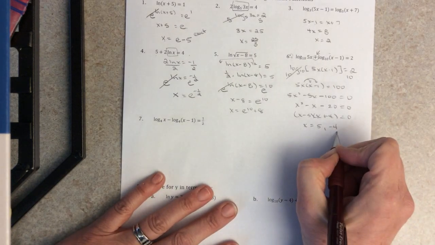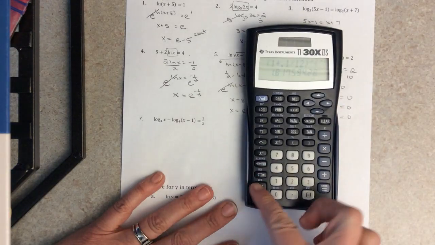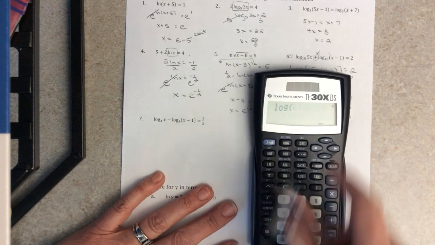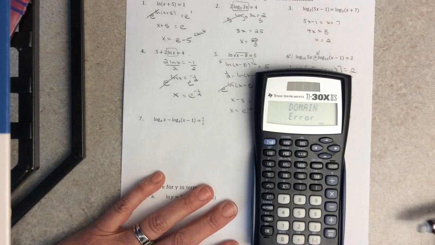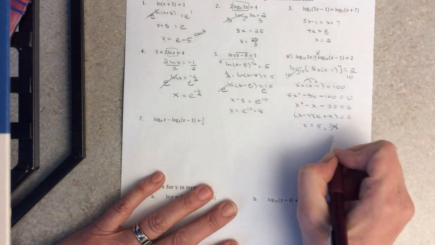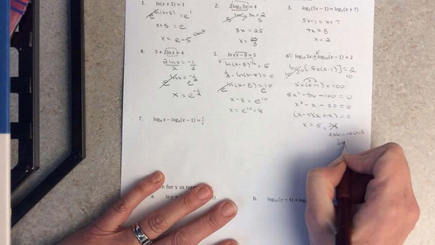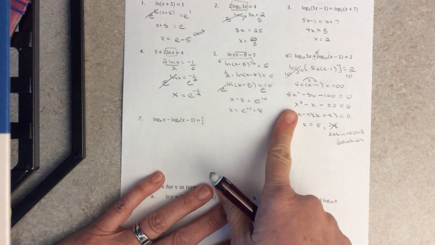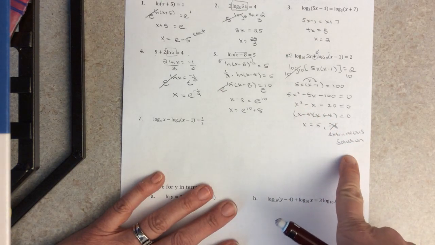So this number that we found here, which is -4, if you tried to put it in and check your answer, what's the log of 5 times -4, your calculator is going to scream at you and say, no, that's a domain error. So this is called an extraneous solution, a solution that comes about because of the strategy we used, but it doesn't actually solve the problem.